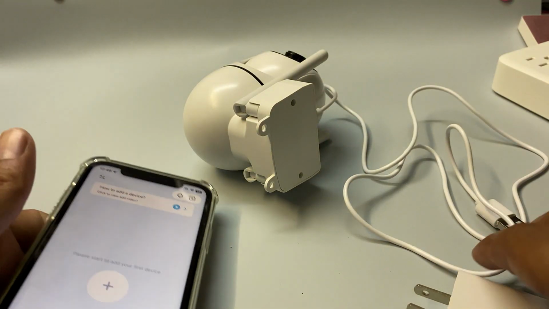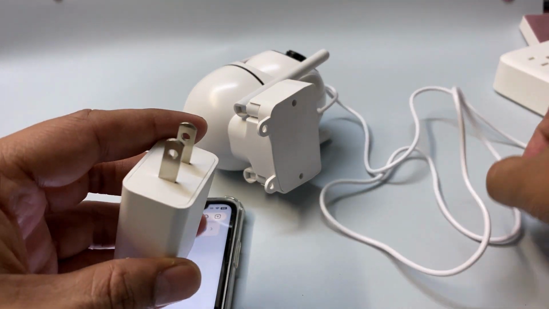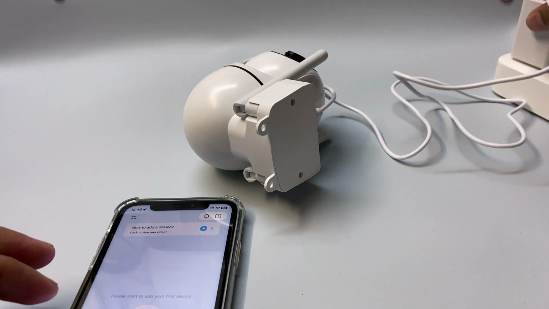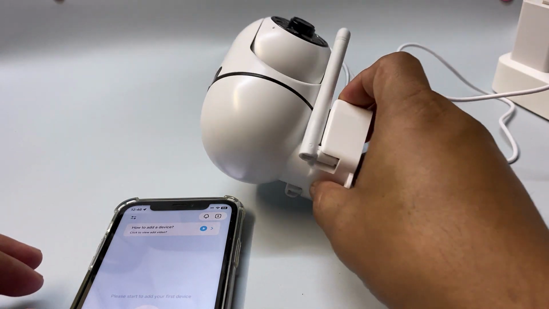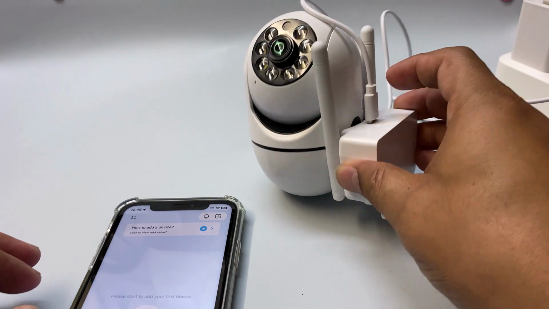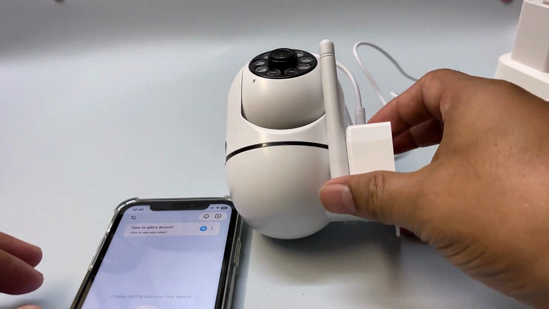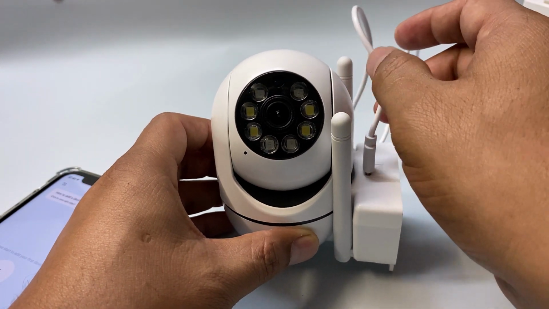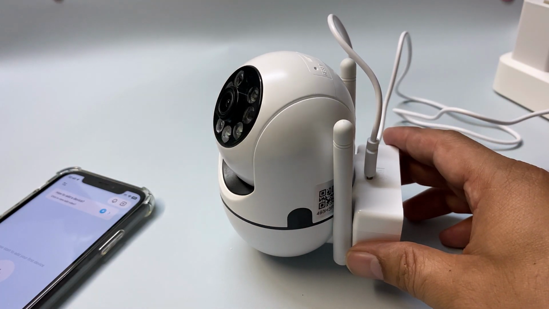Now we need to give power to the camera. So give the power connection. If it gets power, it will rotate. Yeah, it starts rotating.